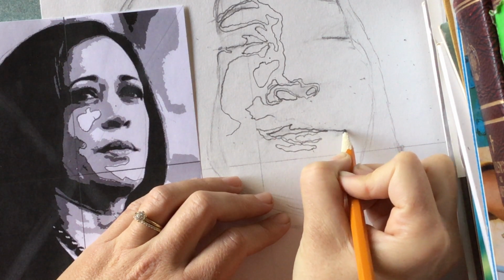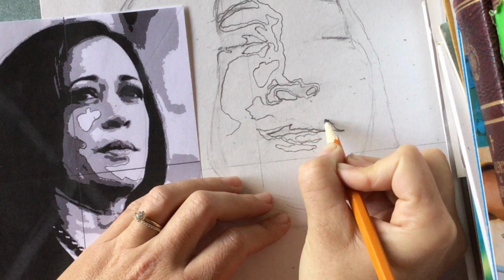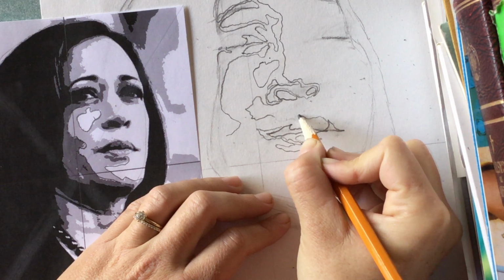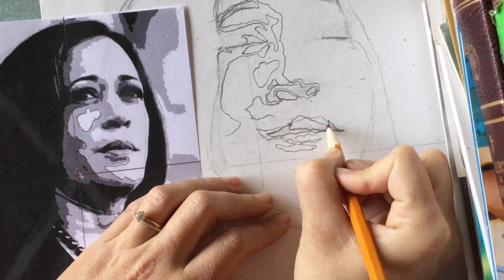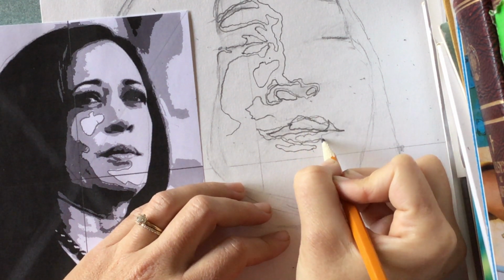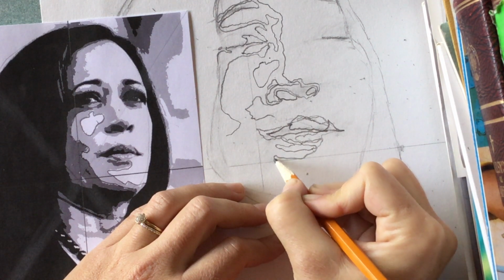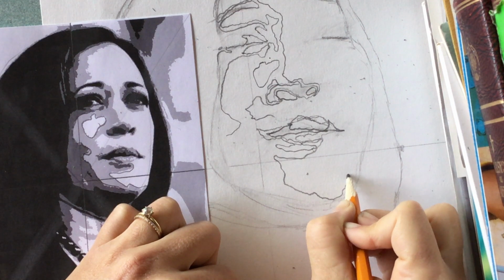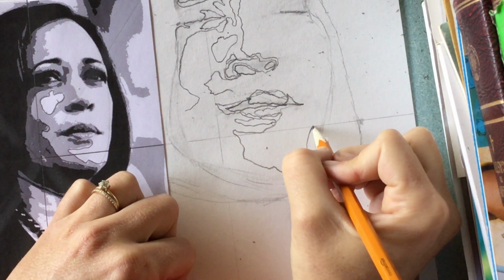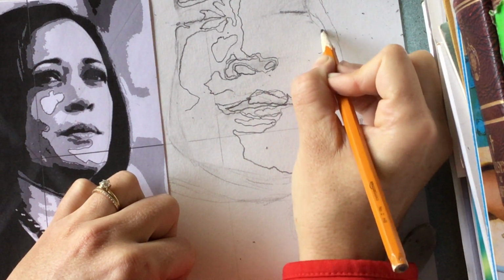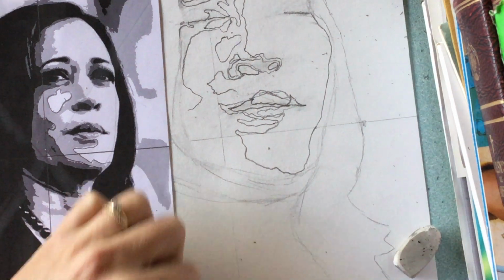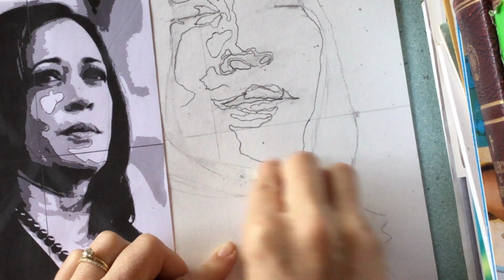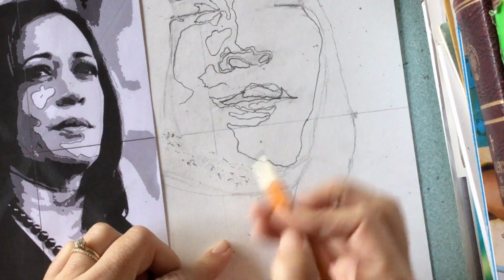I'm going to trust that when I get it all in, it's going to come together and it's going to look accurate. Well, look, go back down here a little bit first.